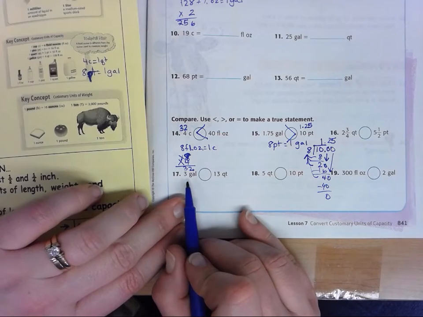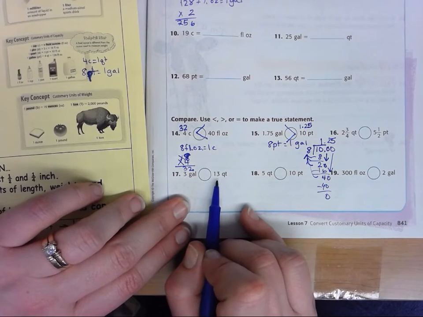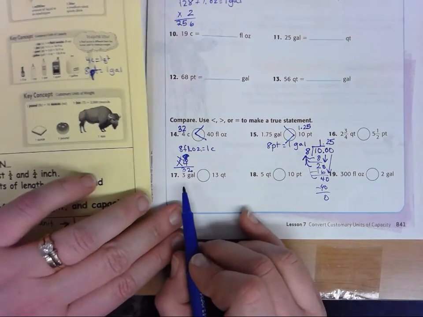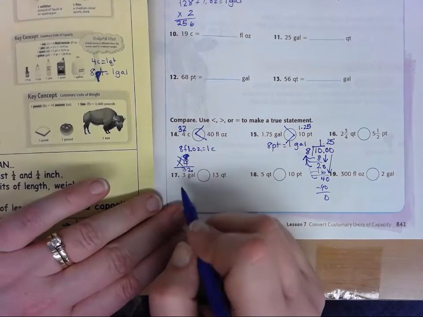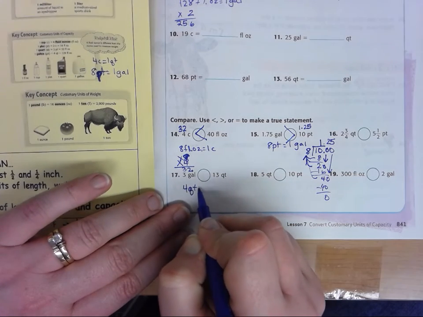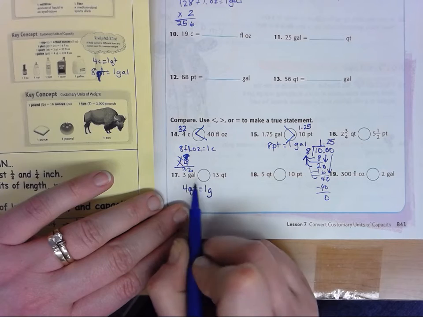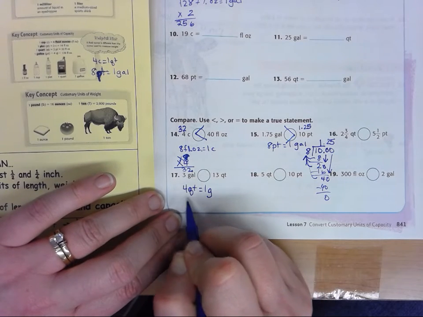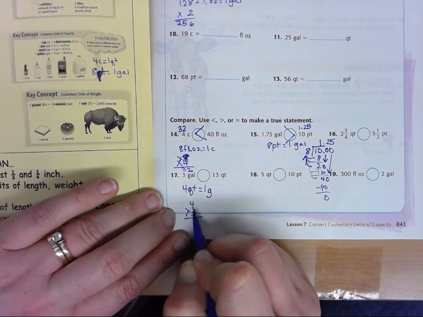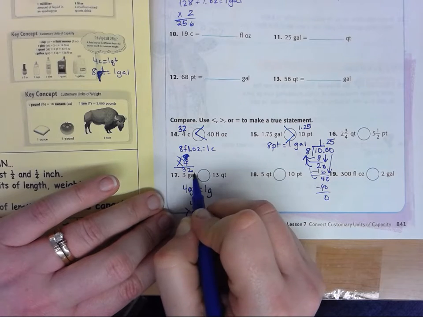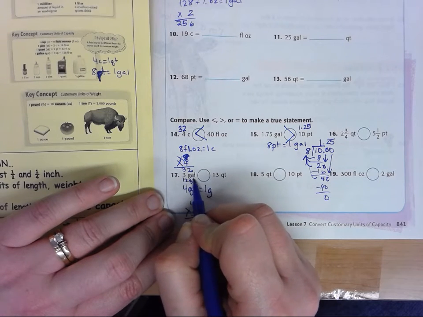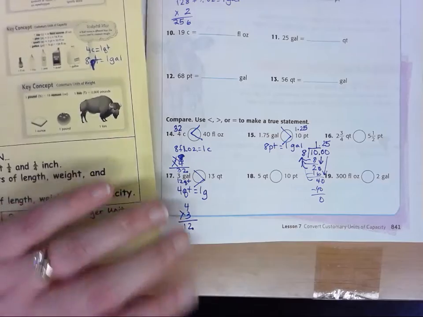Let's look here. What's bigger, 3 gallons or 13 quarts? Well, 3 gallons, we know there's 4 quarts in 1 gallon. But here I have 3. So what is 4 times 3? 12. So this side is 12 quarts. What's bigger? There we go.